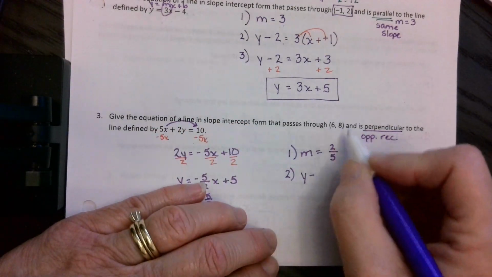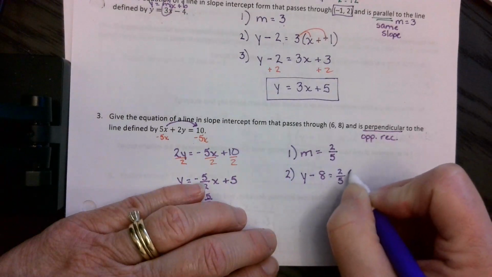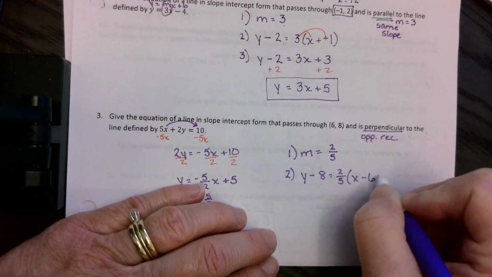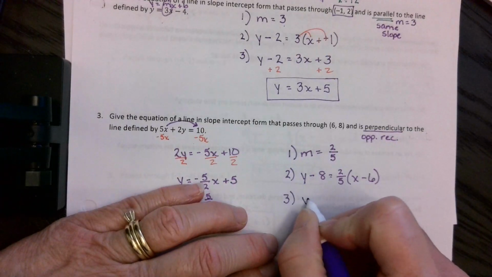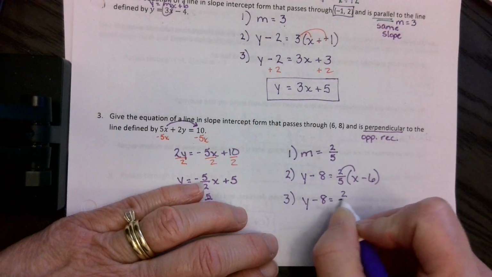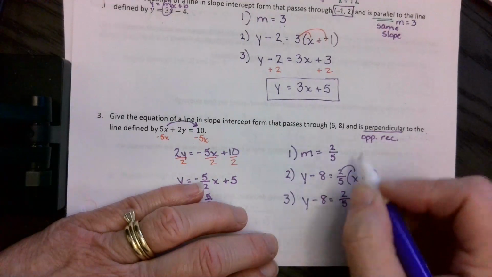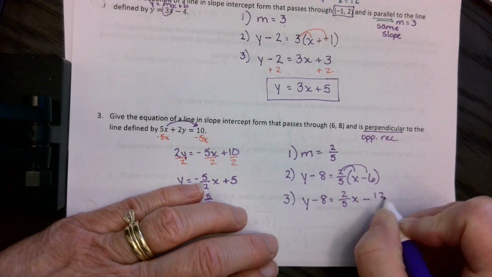Y minus 8 equals 2/5 times x minus 6. Now step 3, solve for y. Y minus 8 equals 2/5 times x is 2/5 x, and 2/5 times a negative 6 is negative 12/5.